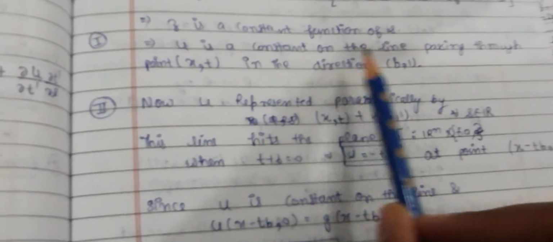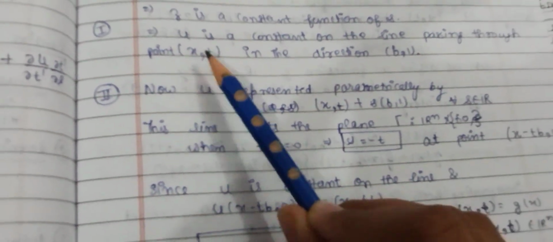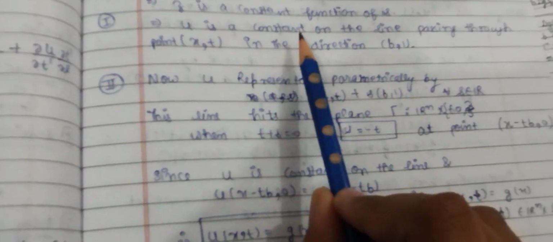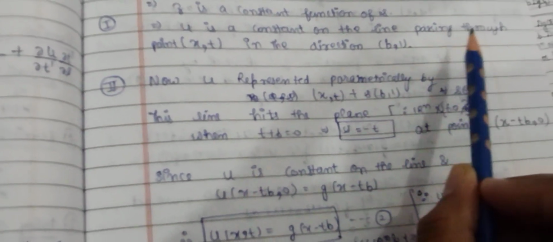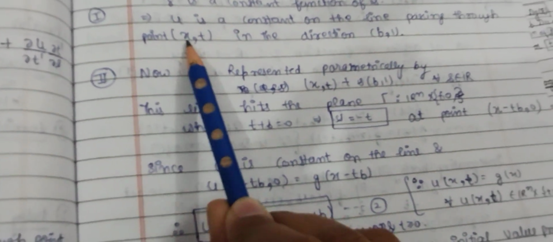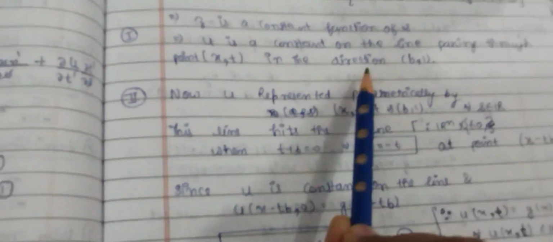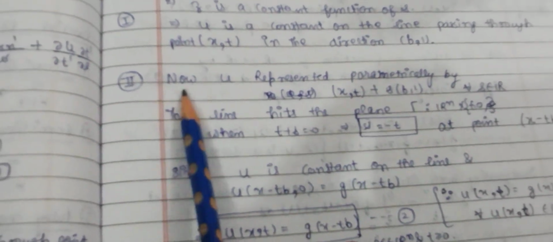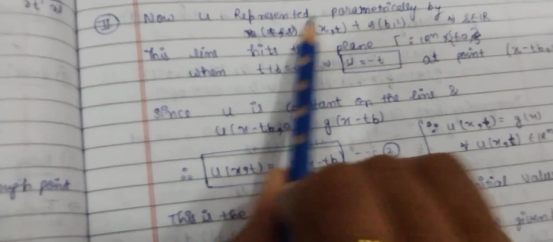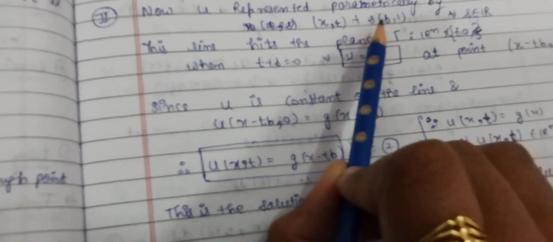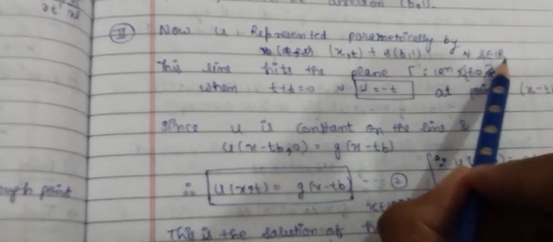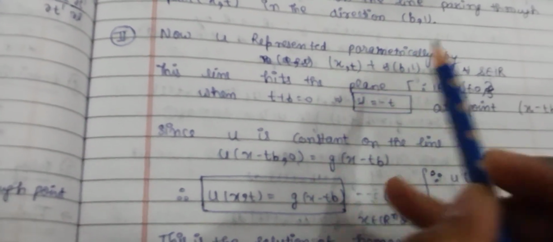u is constant on the line passing through the point (x, t) in the direction (b, 1). We took u as any solution, and that is passing on the line through any point which we supposed before, (x, t), in the direction (b, 1). Now u can be represented parametrically by (x, t) plus s(b, 1) for all s belonging to R. Where does this equation come from?